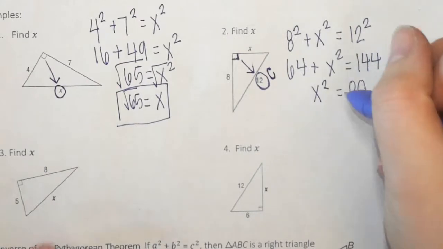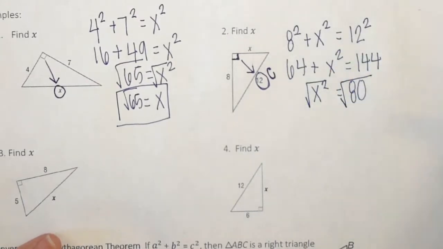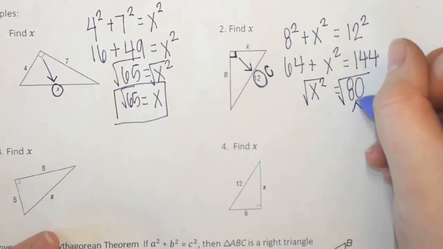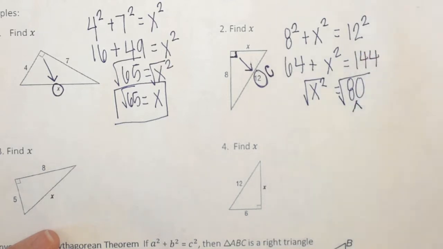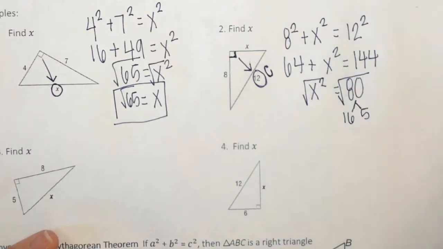Now, take the square root. We have to get x by itself. And in order to get x by itself, you have to take the square root of both sides. 80 will simplify. Remember doing this from math workshops? When we simplified all of our radicals, 80 breaks down to, let's see what we could use. I'm going to use 16 and 5.